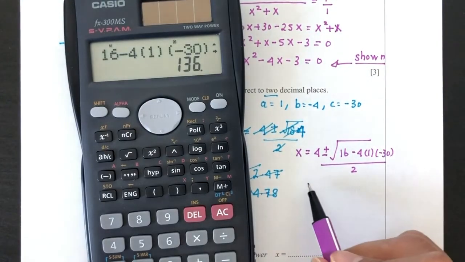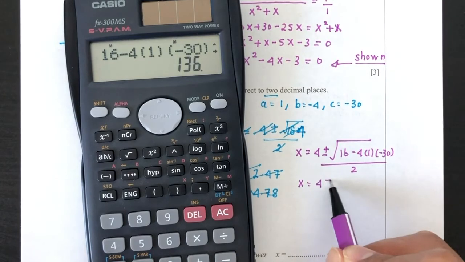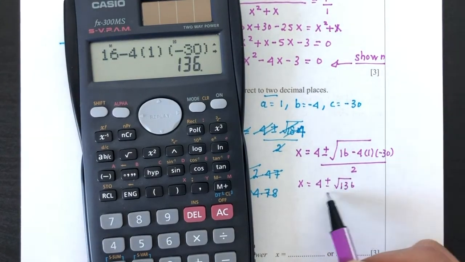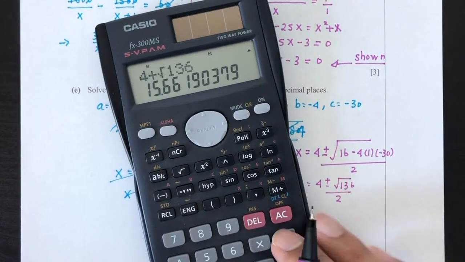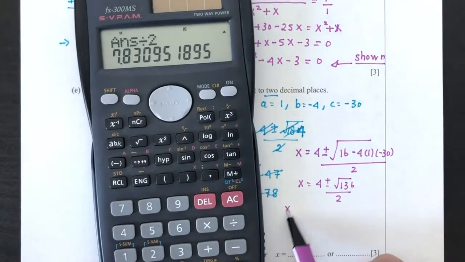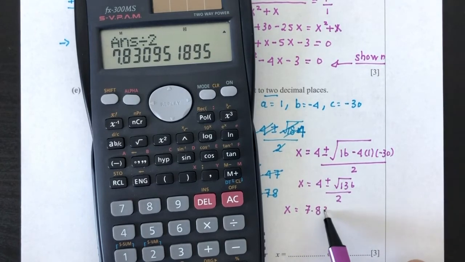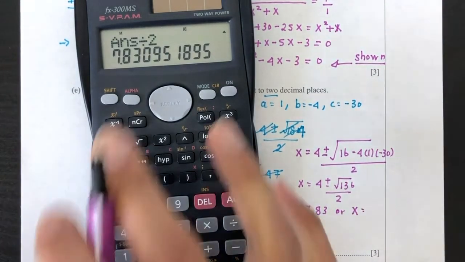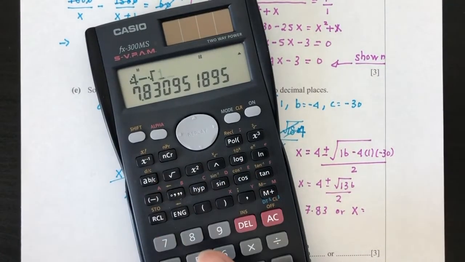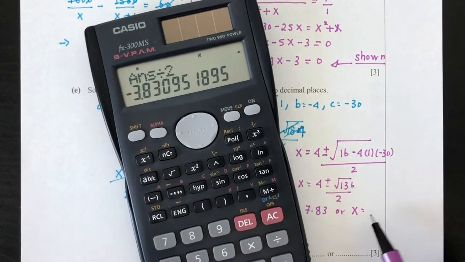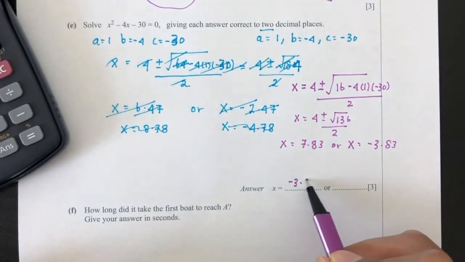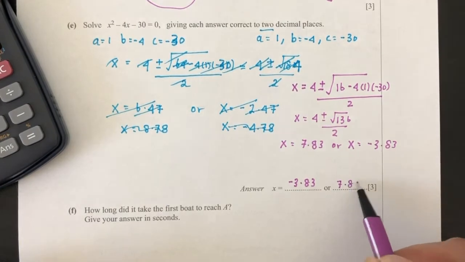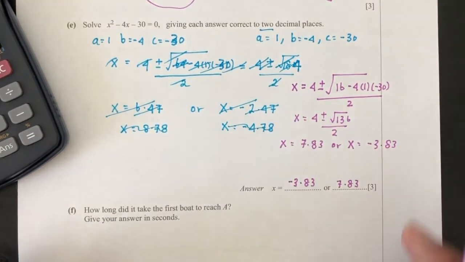That will be 136. x will be 4 plus or minus root of 136, divided by 2. 4 plus root of 136, divided by 2, so x will be 7.83, or x can be 4 minus root of 136, divided by 2, that will be minus 3.83. So the values of x will be minus 3.83 or 7.83, correct to 2 decimal places.